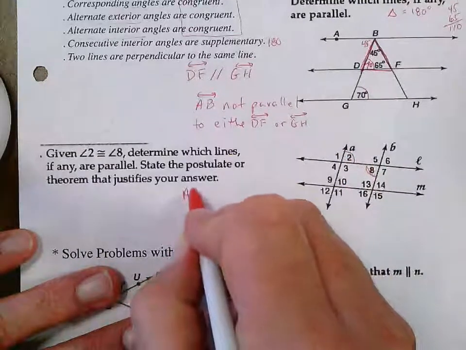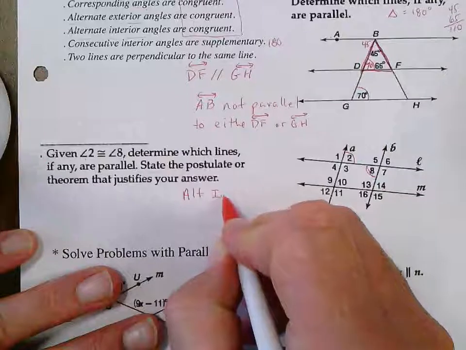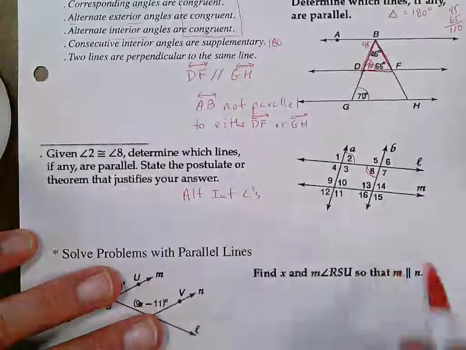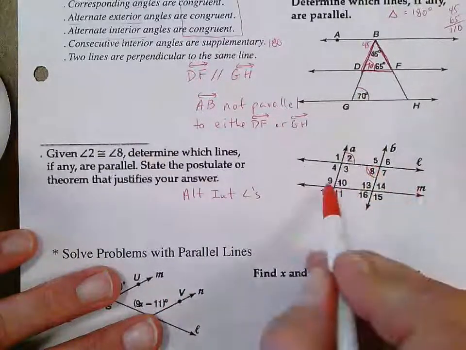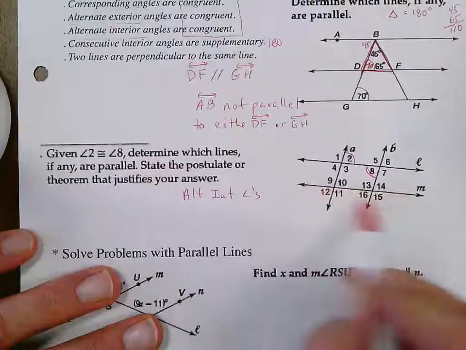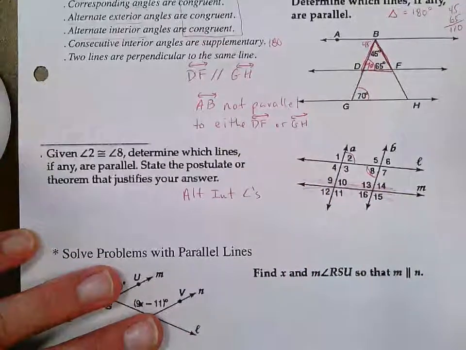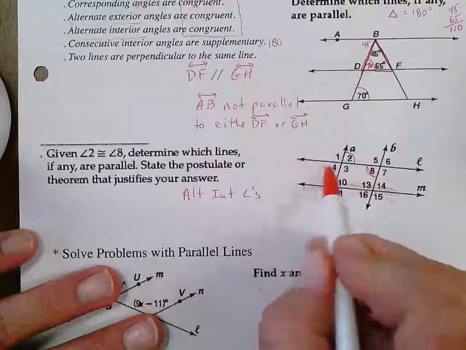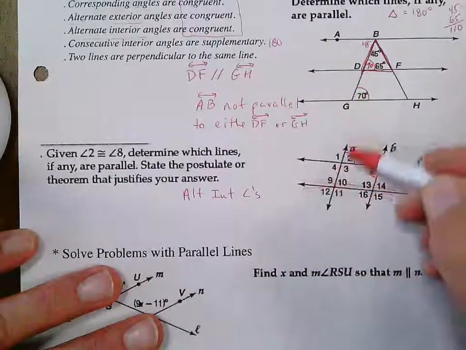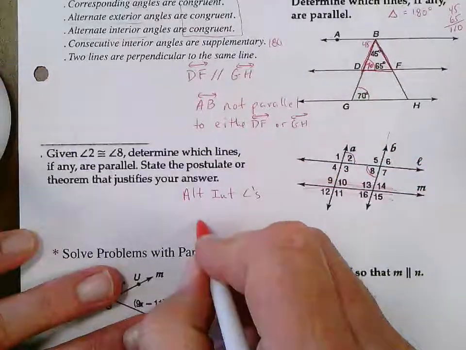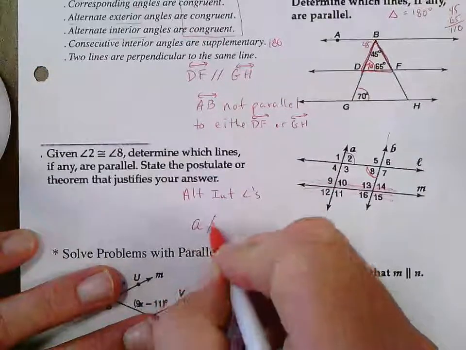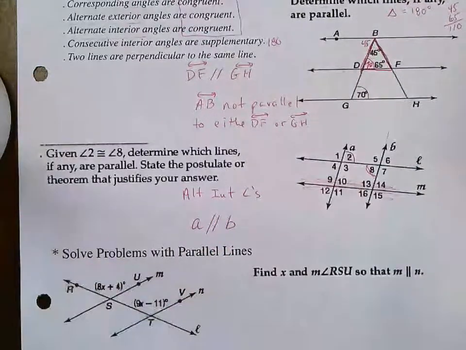So that's your reason: alternate interior angles. It's this angle and that angle. It has nothing to do with these guys down here, so I'm not even paying attention to them. They're out. L is my transversal, so that means that A has to be parallel to B.